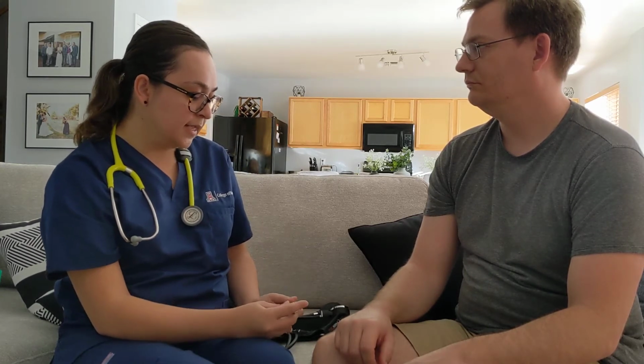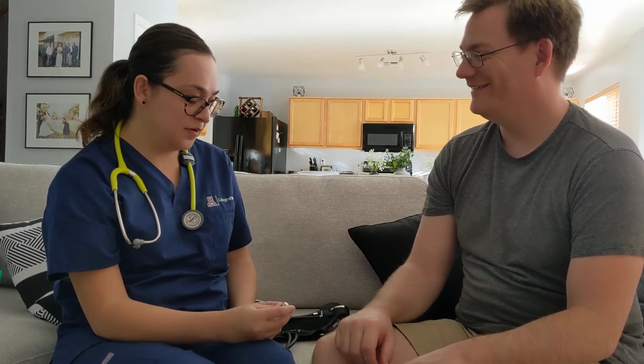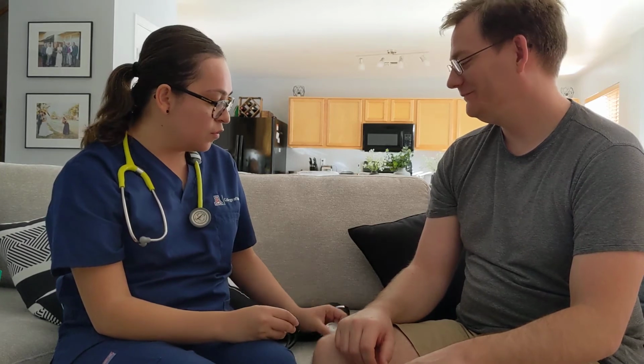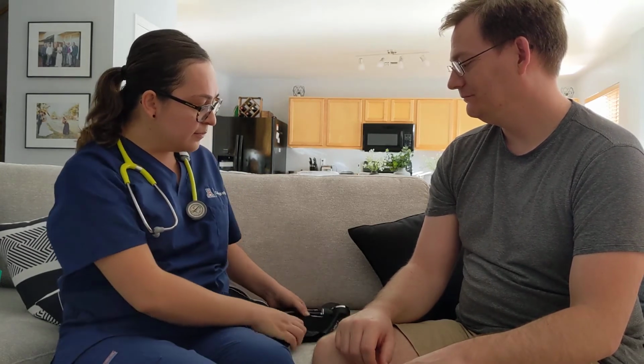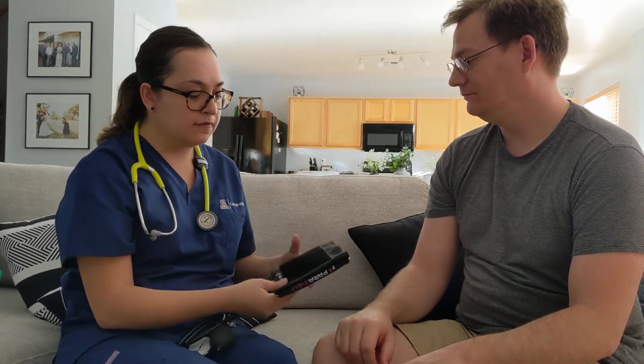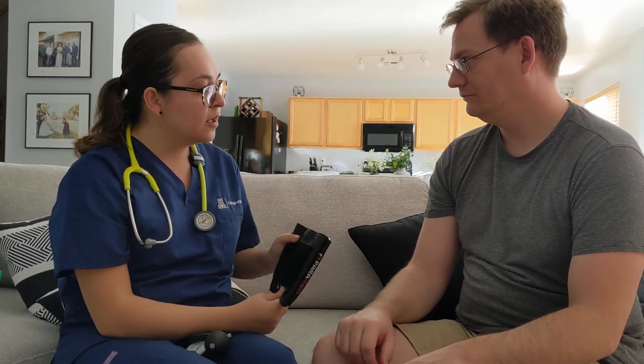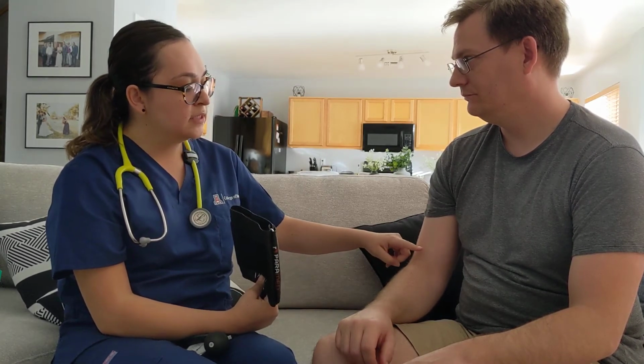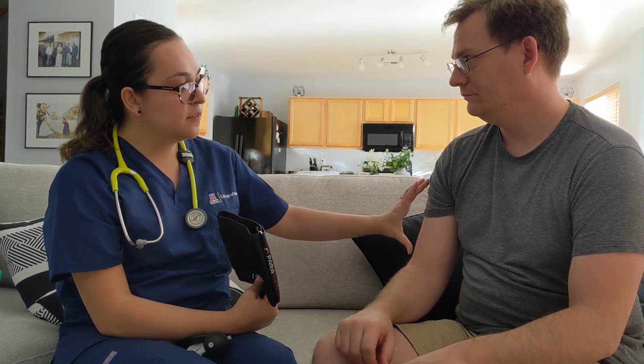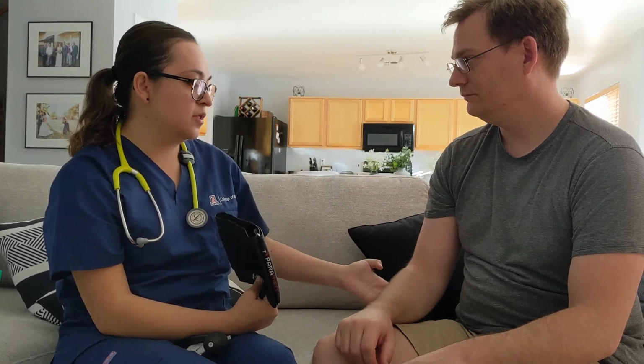So now I'm going to take his blood pressure, if that's okay with you? Of course. Perfect. Okay, so for the blood pressure, I want to talk about correct cuff placement first. So the cuff needs to be about 1 inch above the brachial artery. It needs to cover 2/3 of the arm from the shoulder to the elbow. It can't be too tight, so I have to make sure 1 finger fits inside.